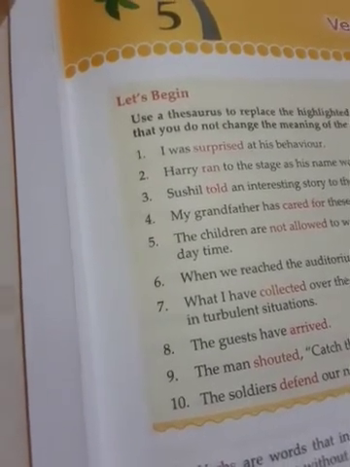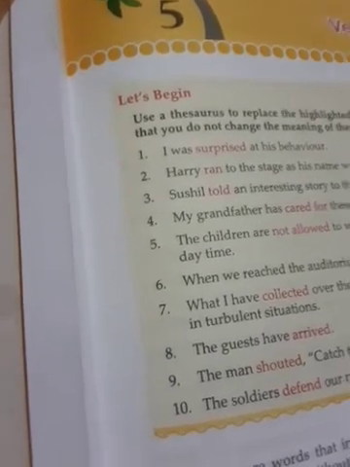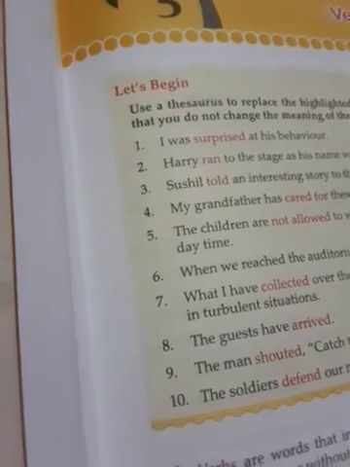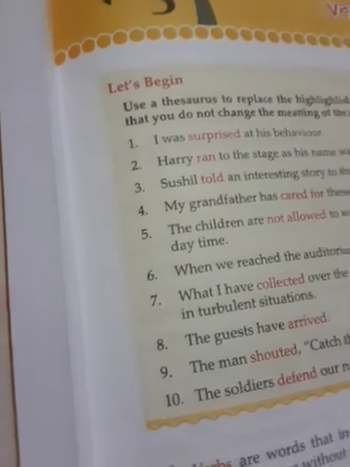Now, let me tell you about the kinds of verb. There are three kinds of verb: transitive verb, intransitive verb, and third, the verb of incomplete predication. It is also called the linking verb.